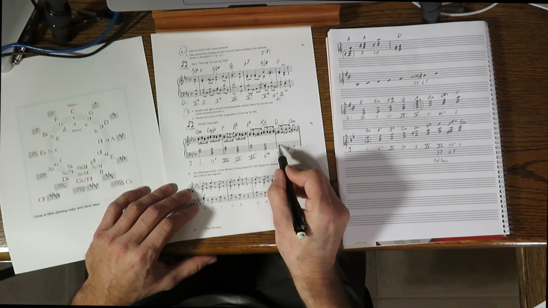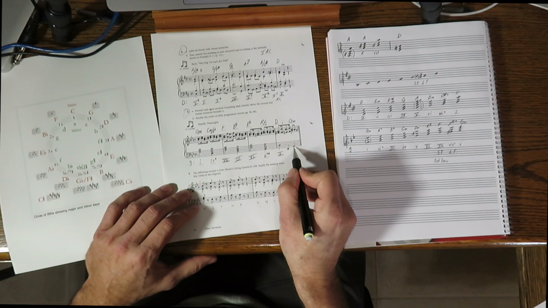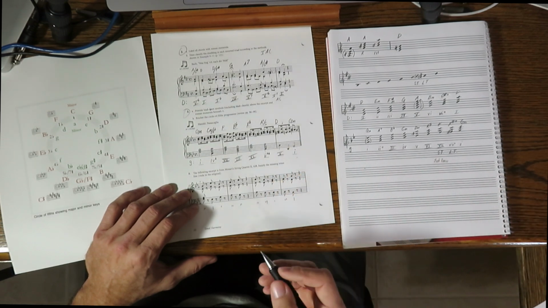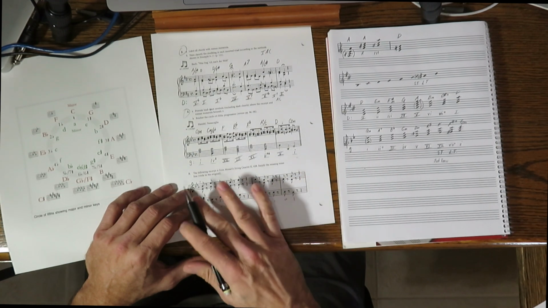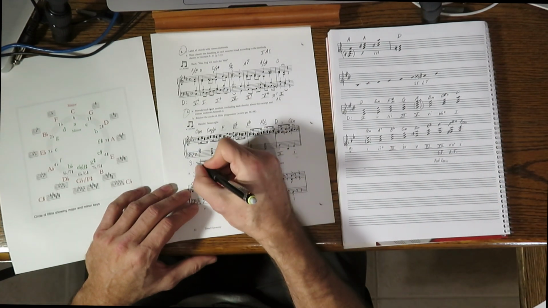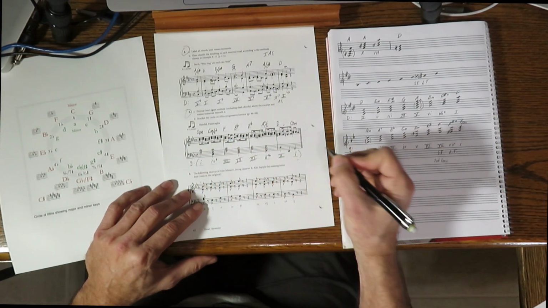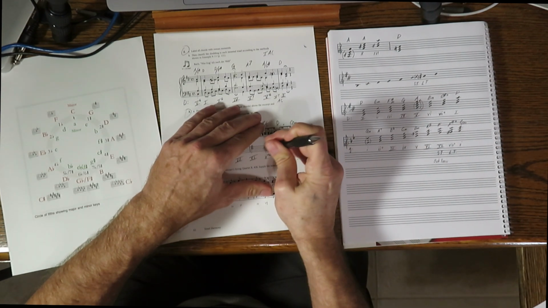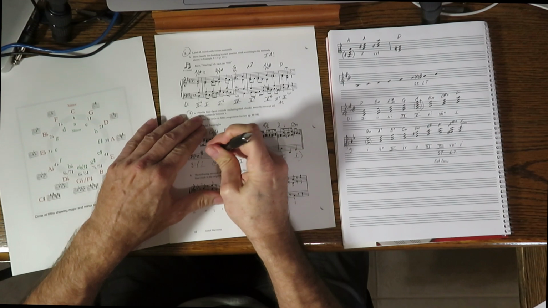And then D to G is also a perfect fifth. So I would say that this whole thing is a circle of fifths progression, even though there are inversions in it.